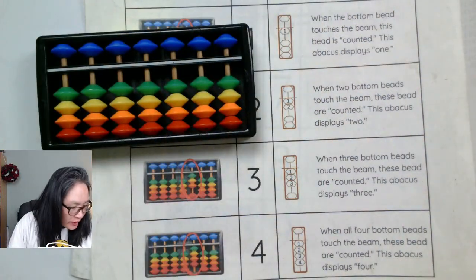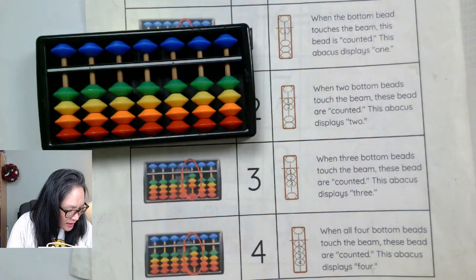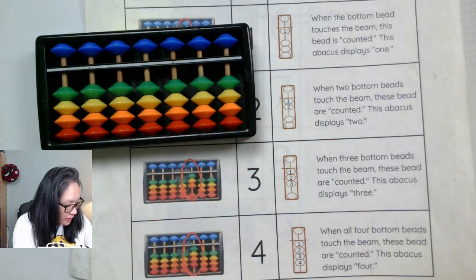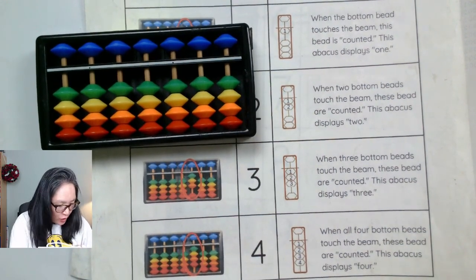What we're doing is we're going to be talking about this thing. What is this thing? This thing helps us understand how to add, subtract, multiply, and divide.